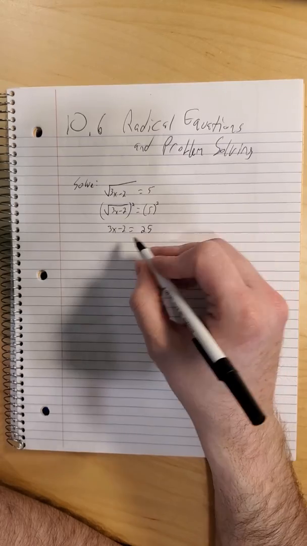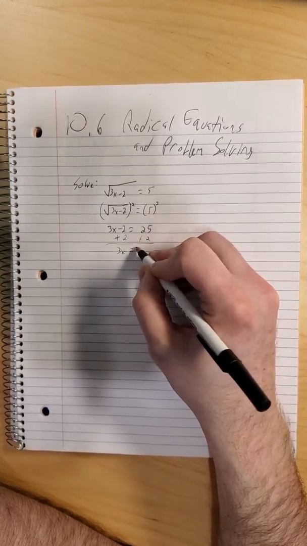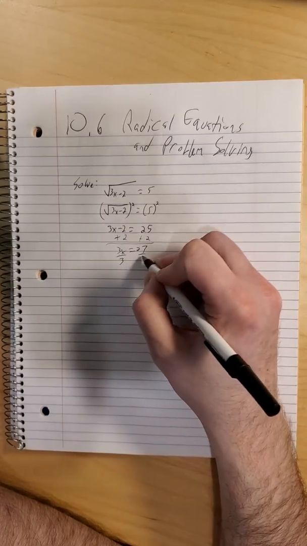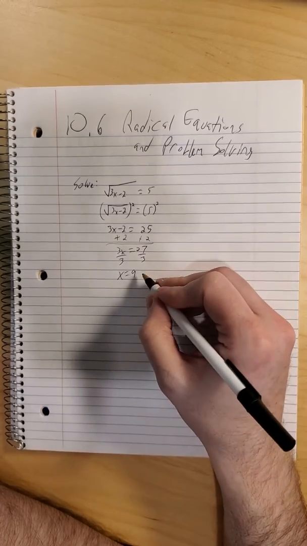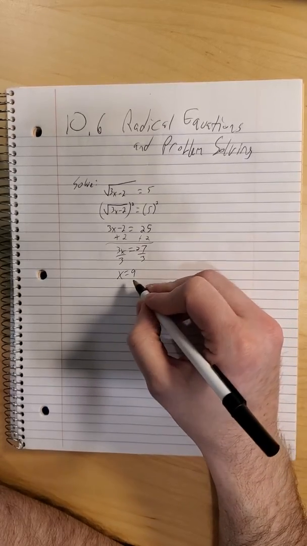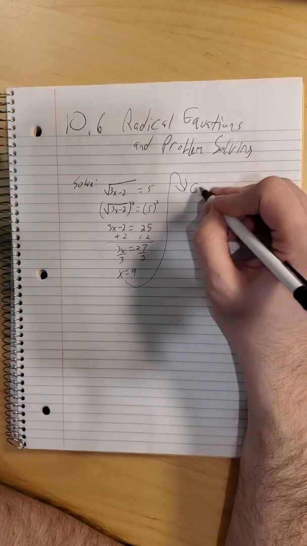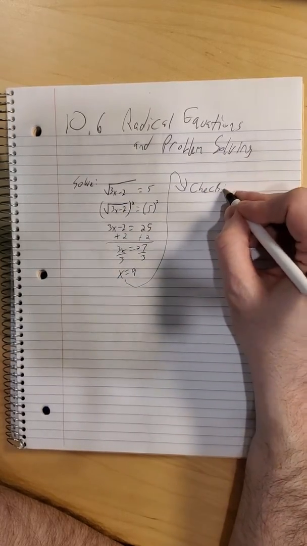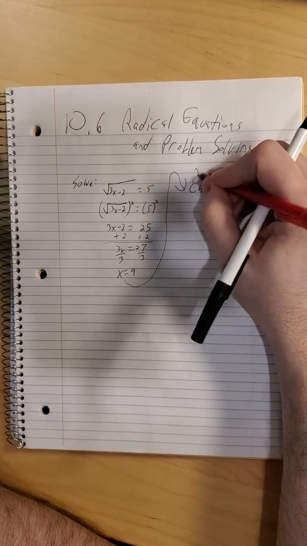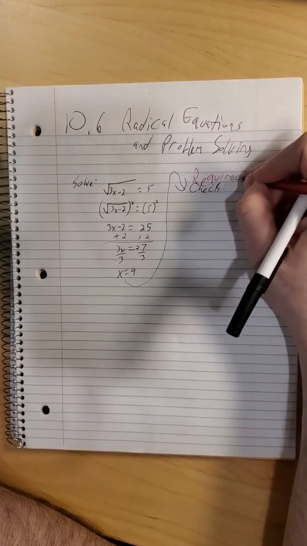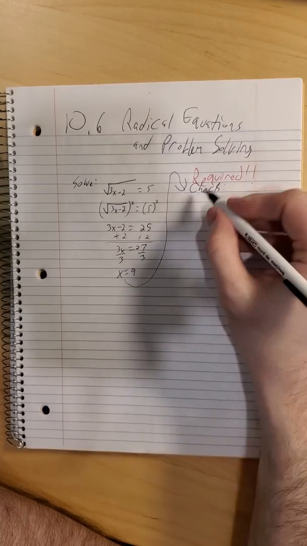So this one turned into a linear equation in one variable, so we'll just add 2 to both sides. So 3x is worth 27, divide both sides by positive 3, and x is worth 9. Now, unlike most of our other problems, we cannot stop there. We have to check. So that is required. Don't forget that step.